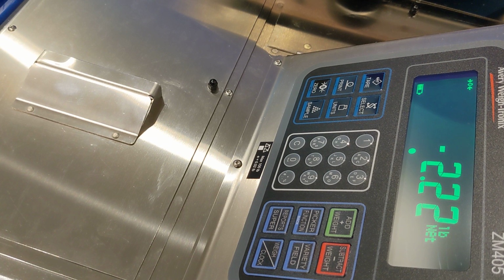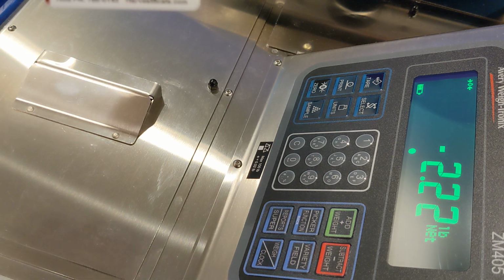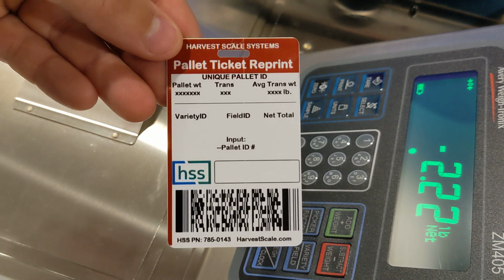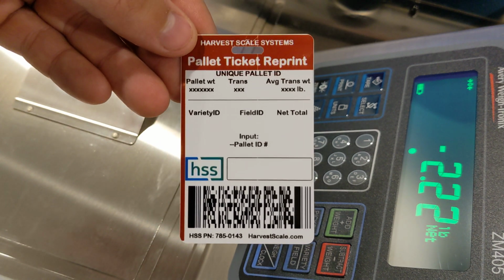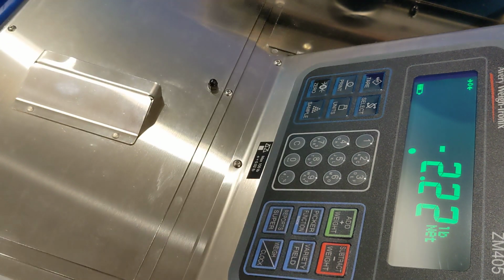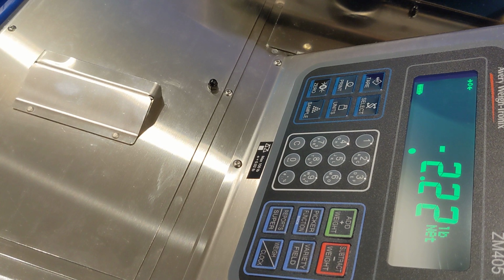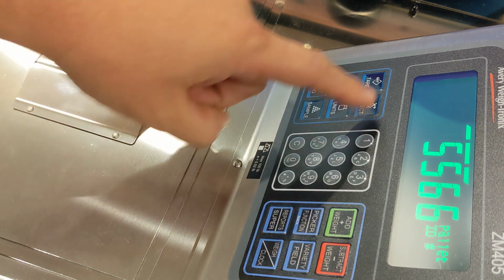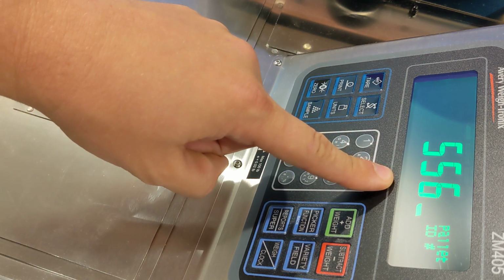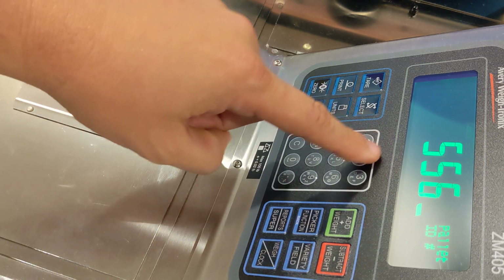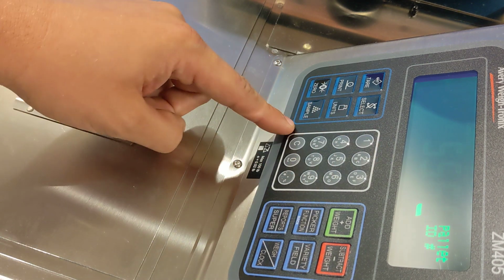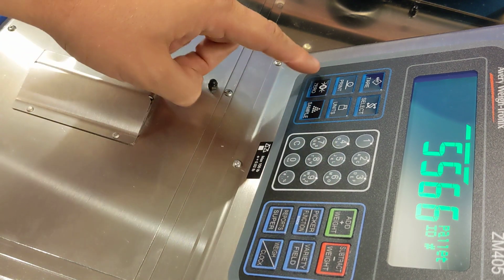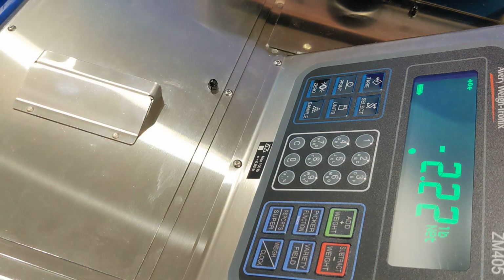We also have a report that will print out what information is on an individual pallet ID or lot number ID. We use those terms interchangeably. When you scan this ticket, it'll prompt you and ask for the pallet ID. We'll go ahead and use the current pallet ID that's in the scale right now. If you wanted to change it, you could just type in pallet number 0, for instance, but we'll type in 5566 and then hit the ZERO button once.